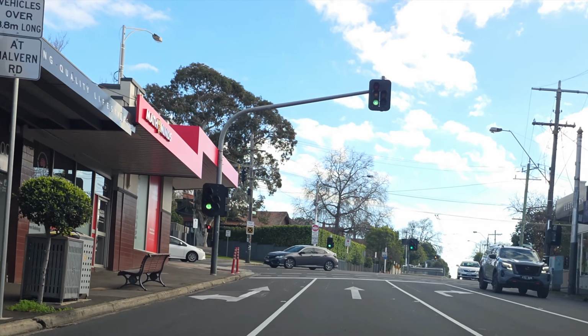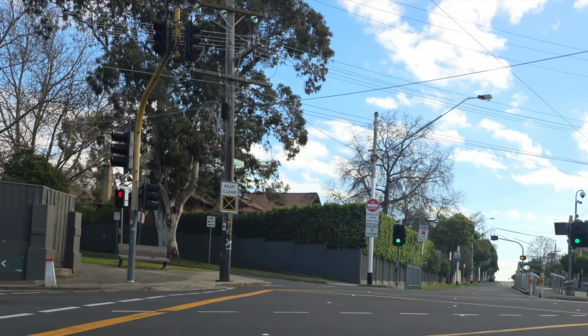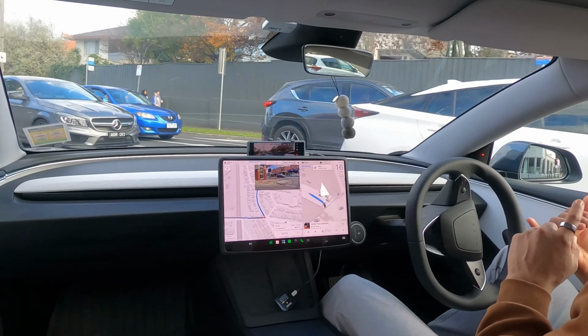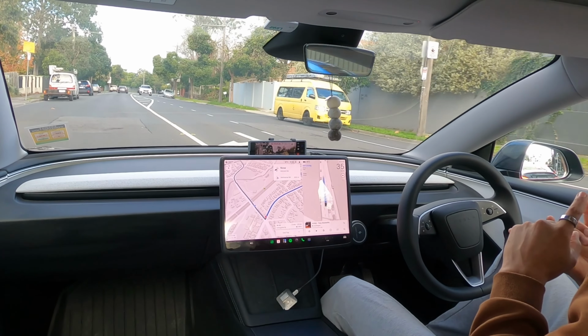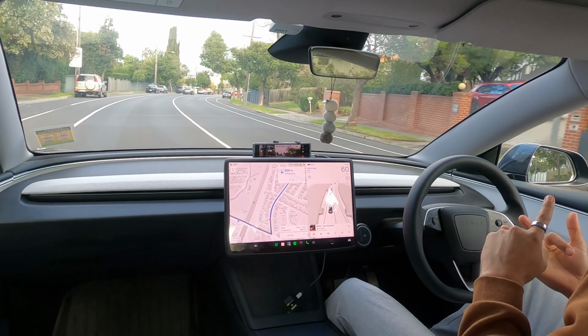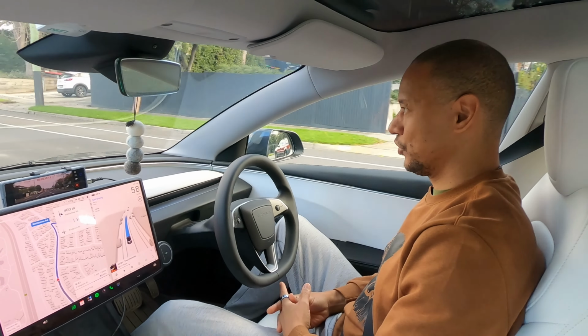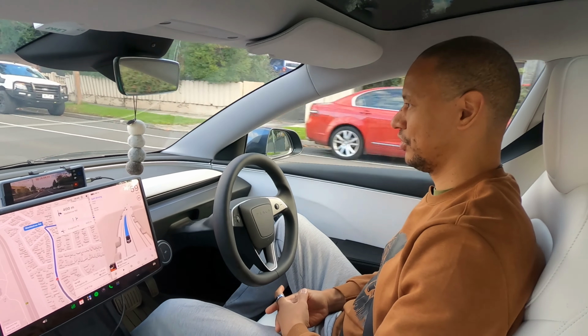I think all Teslas come with your basic Autopilot, which is adaptive cruise control, lane keeping and collision avoidance. And pretty much all new cars have got those features.